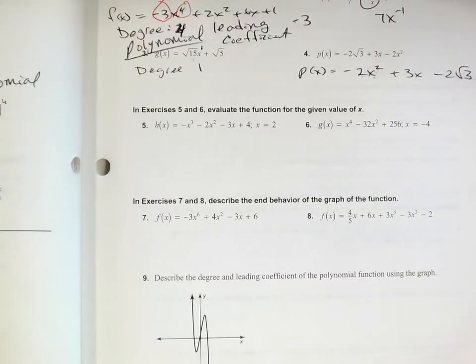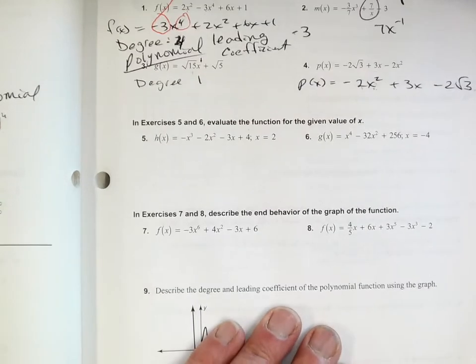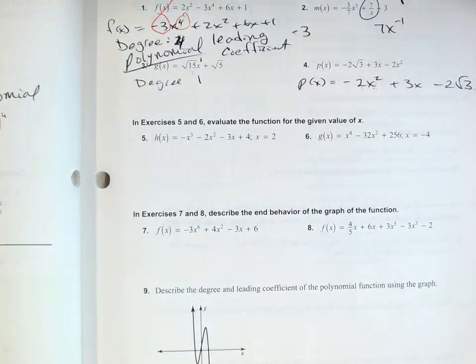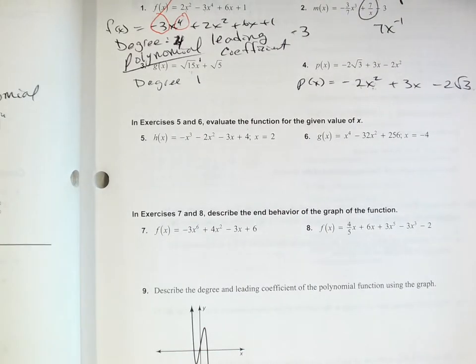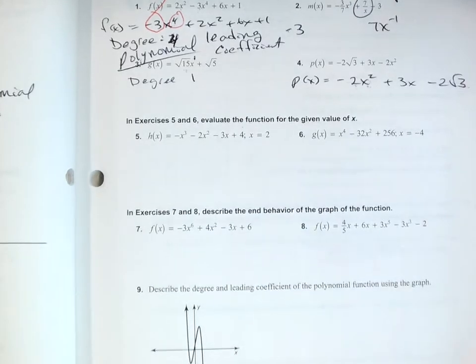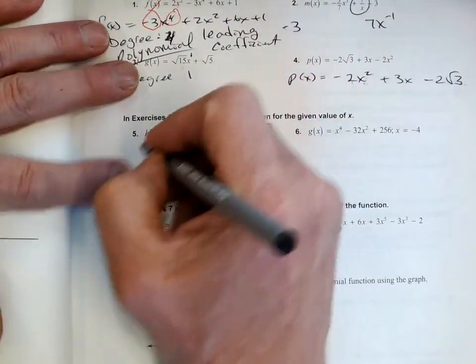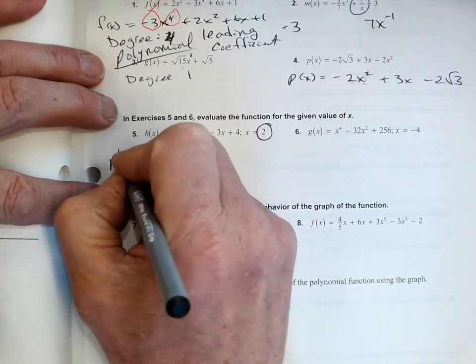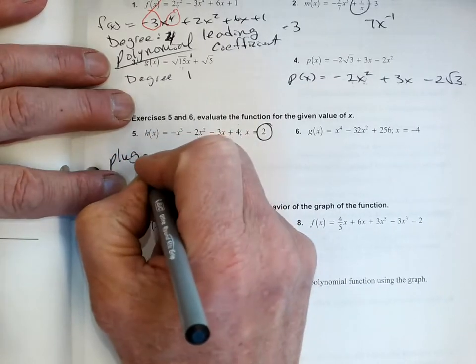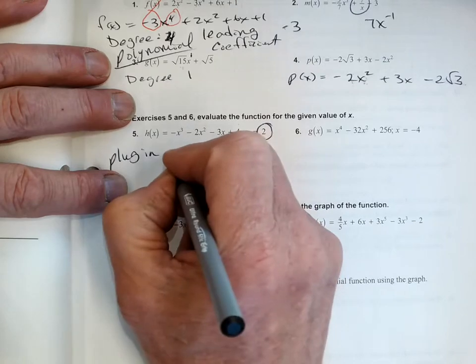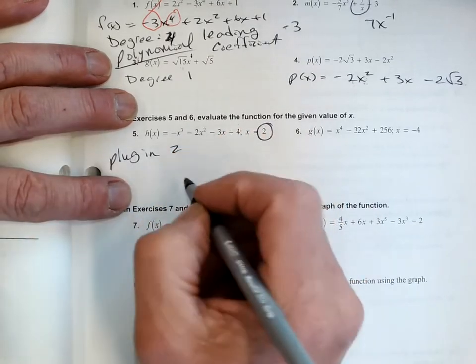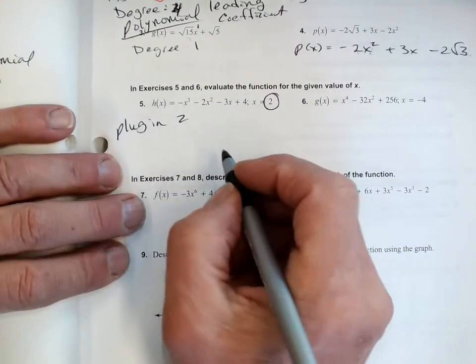Okay, I want to make sure I show you guys the last couple. Now, you can borrow my calculator in class, that's no problem, but number 5, and I'll wait for you, x equals 2. So all we're going to do is plug it in. That's the question.